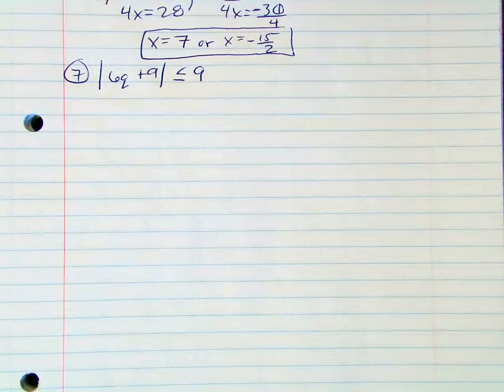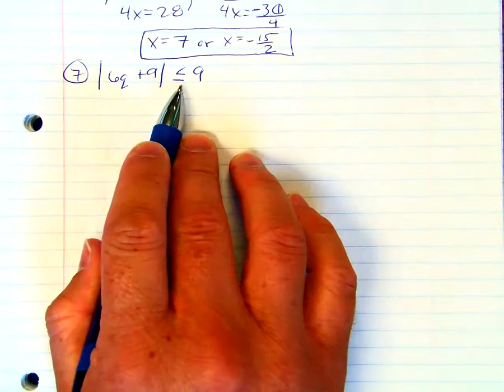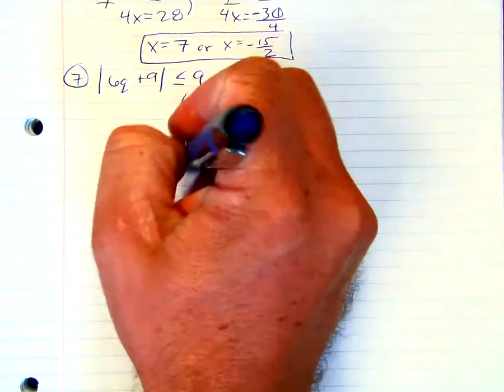So number 7 being absolute value, same question as always. Is there anything outside the absolute value bars? No. So we are ready to split this right away.